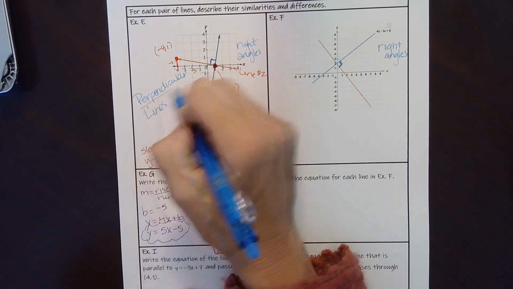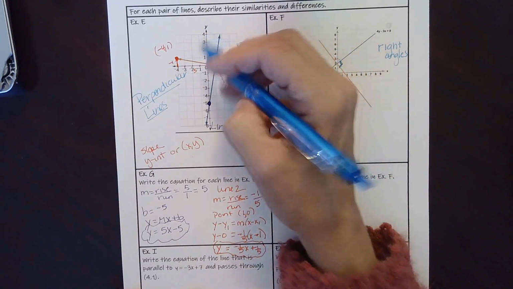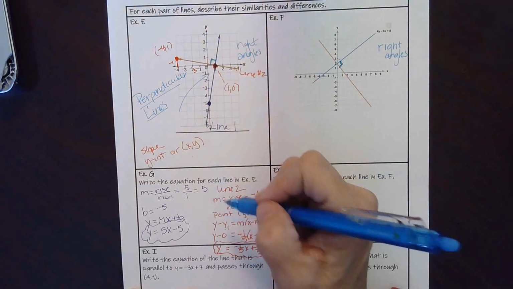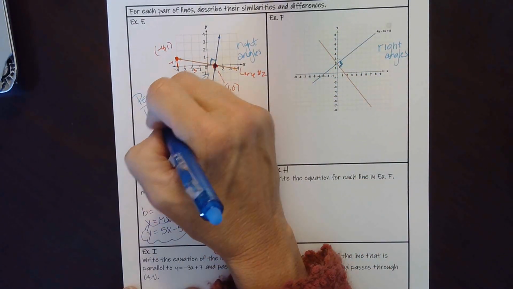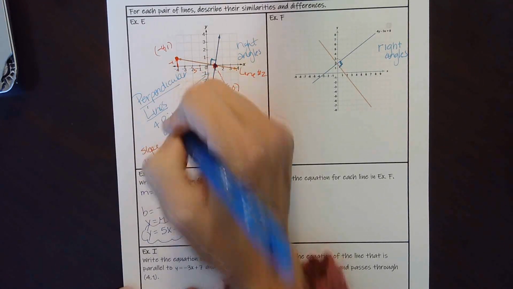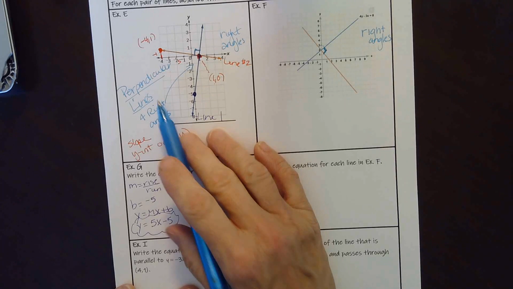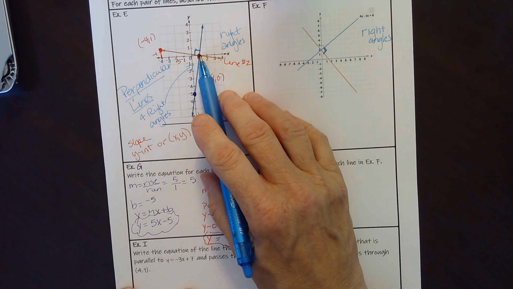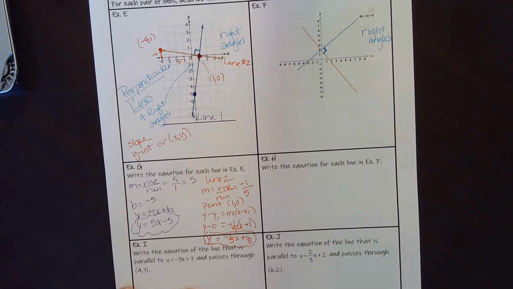Perpendicular lines will intersect to form 4 right angles, always. That is the relationship graphically between perpendicular lines.